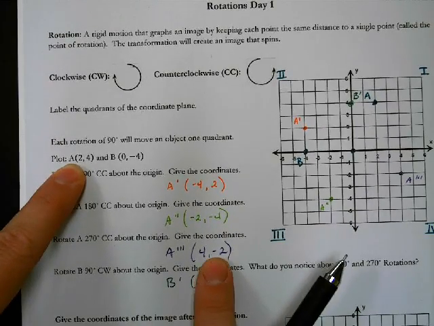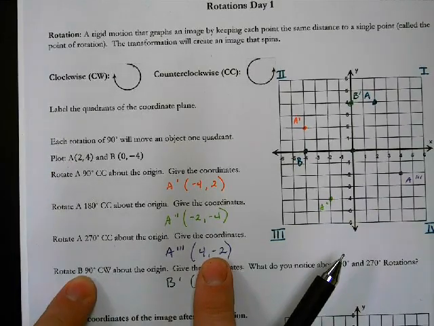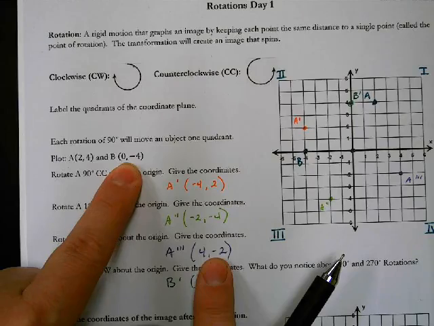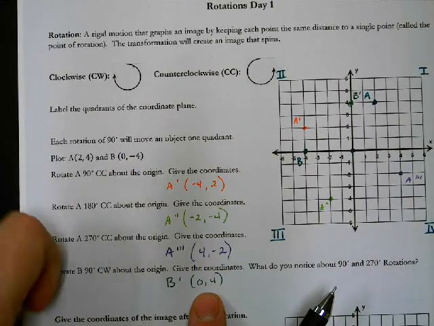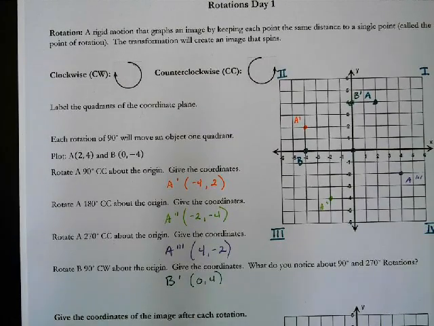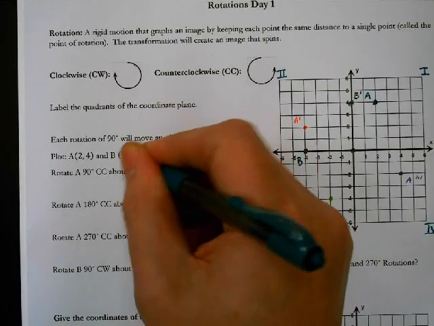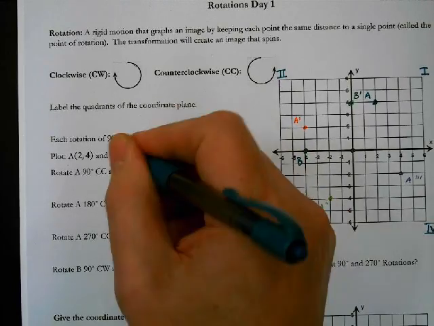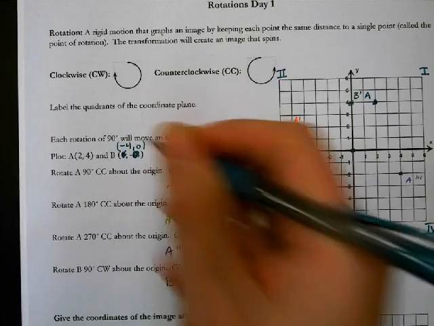Let's see if it works for B's. So B was 90 degrees clockwise, 0, -4, 0, 4. Oh, I put B in the wrong spot. Okay, we're just going to retcon this and pretend like some of you are probably watching that going, why is he plotting it in the wrong spot? I plotted it at -4, 0. Sorry about that.